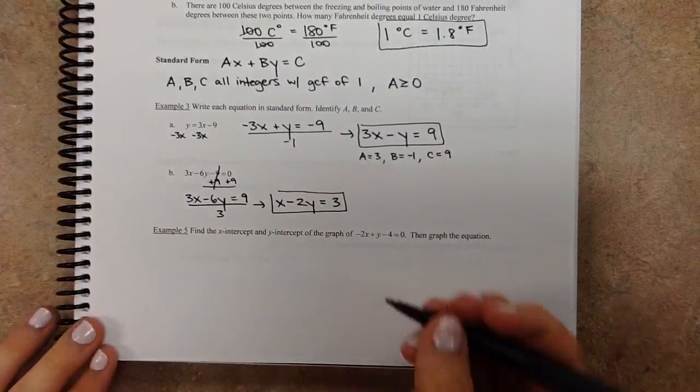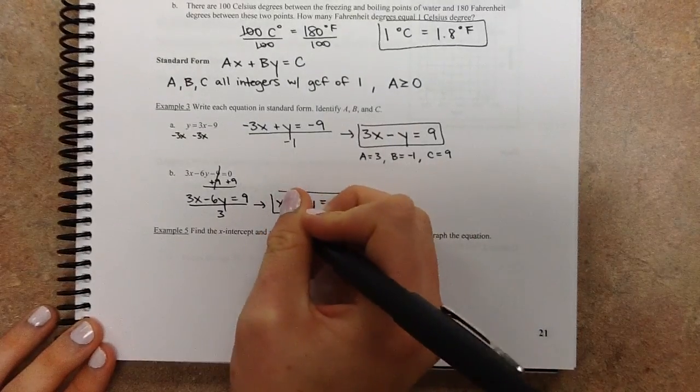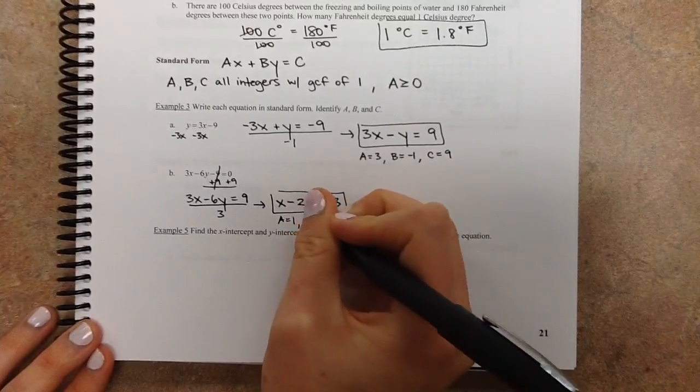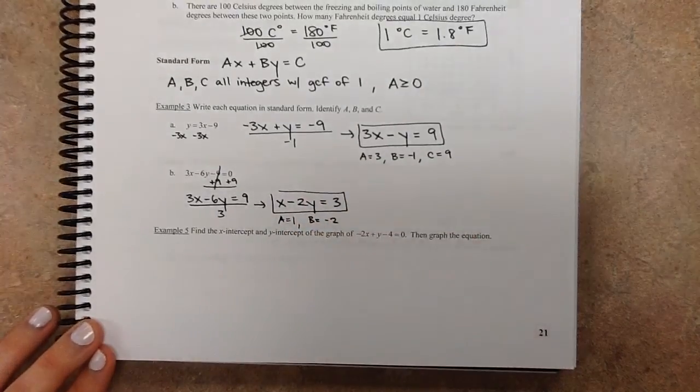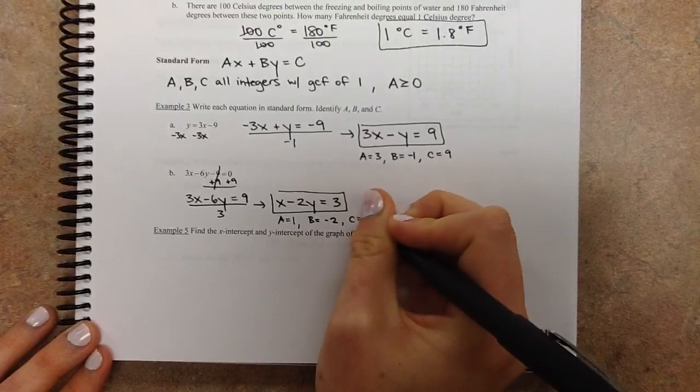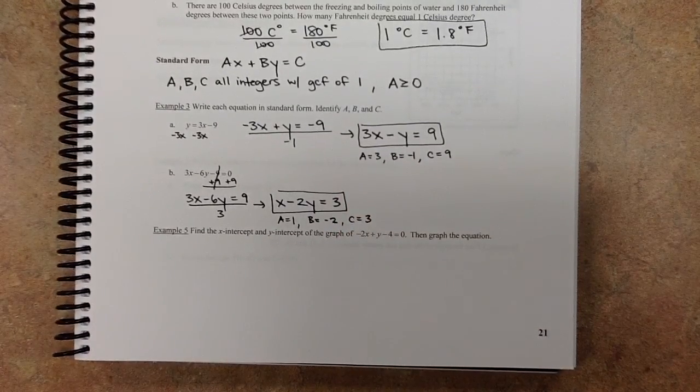follow the rules. So A equals 1, because there's technically a 1 in front of this x. B equals negative 2, that's what's attached to the y. Don't forget about the negative. And then the number by itself on the right-hand side is 3.